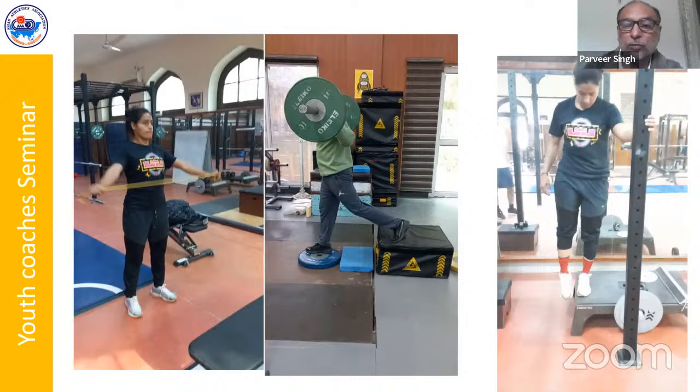This exercise is for the upper back muscles. In the next exercise, the athlete is using heavy weight, because this video was made from the next mesocycle, not from the first mesocycle. But you can have the same exercise with body weight, or you can hold 5 kg dumbbells, and perform the same exercise.